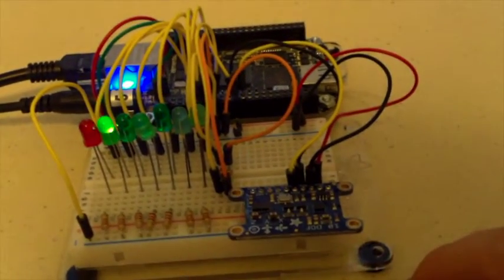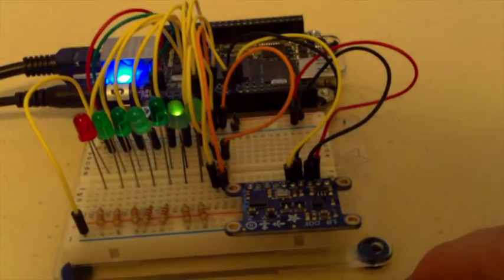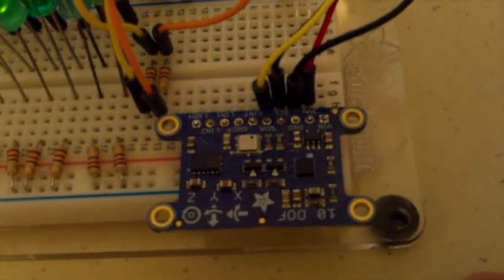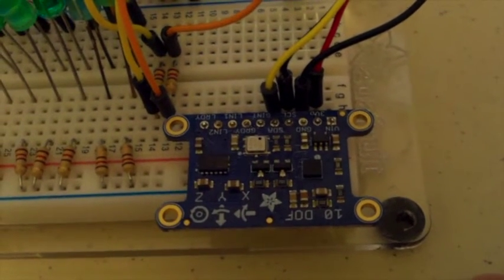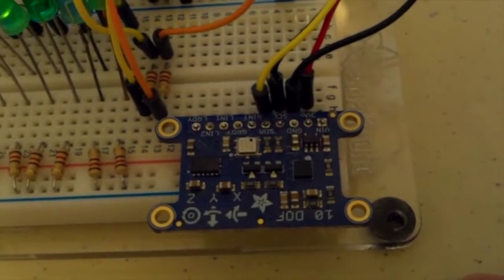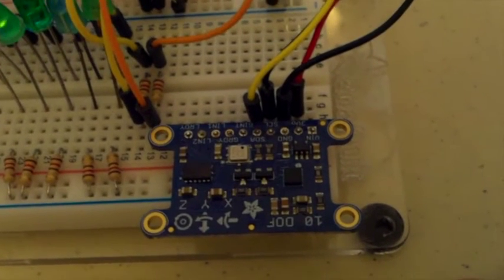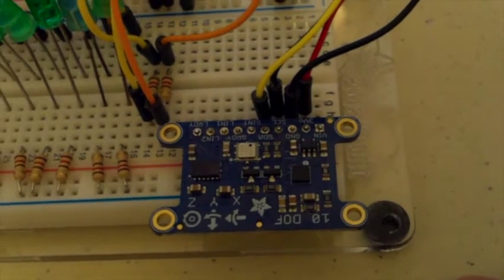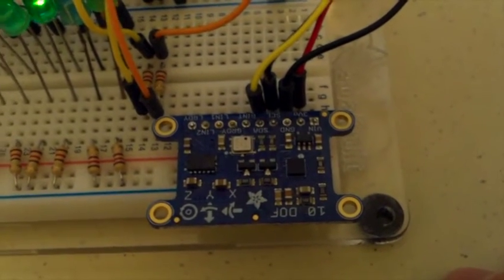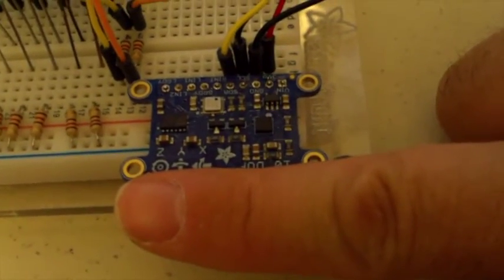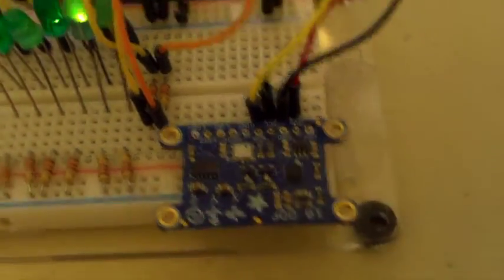And it has an I2C data bus that I've been using to talk to this little board that has 3 degrees of acceleration, 3 degrees of rotation, 3 degrees of magnetic field, and temperature and pressure sensors. So there's a lot of sensors on that little board. Hold my finger up to it and you can see a bit of scale on how big it is.